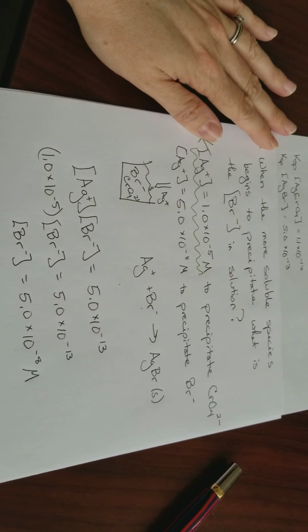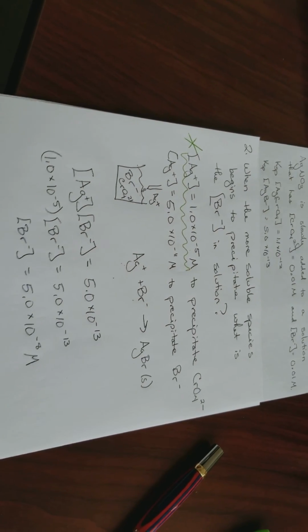So hopefully this clears up some of the confusion with KSP. Good luck.